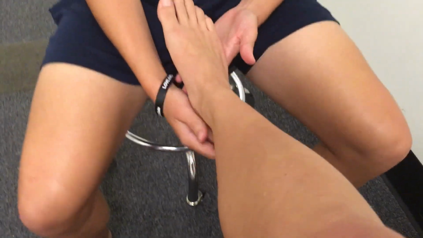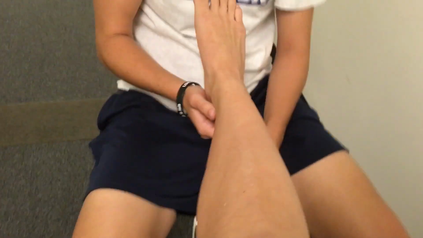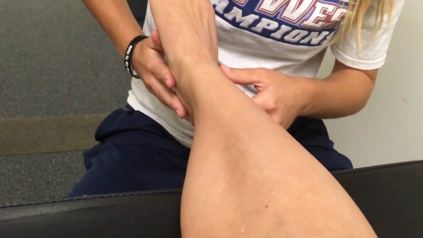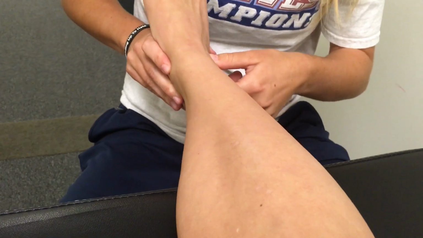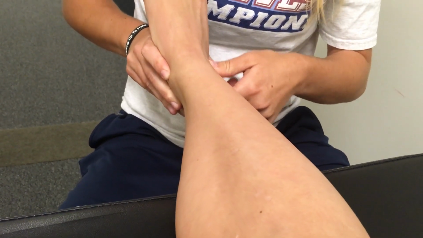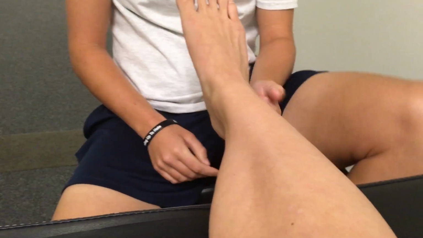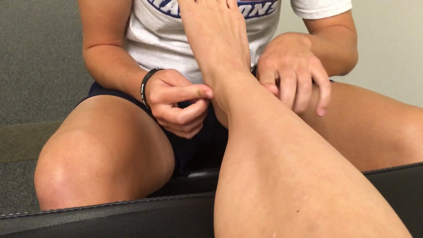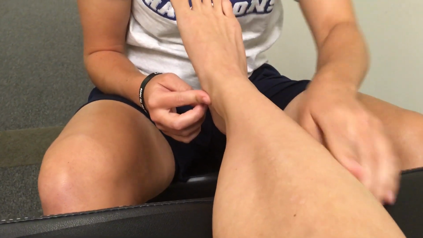Next, we're going to have her scoot back just slightly, and we're going to do a fibular translation. On this one, you're just going to have them relax, grab their fibula and try and translate posterior anteriorly. This one you're looking for hypermobility or hypomobility, as well as pain, which will indicate a sprain of the syndesmosis of the fibula.